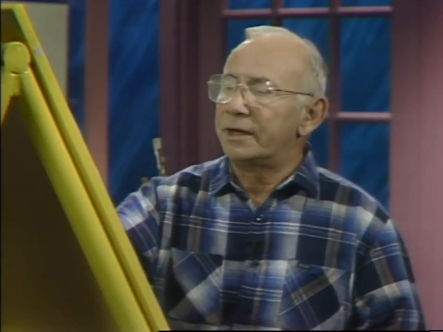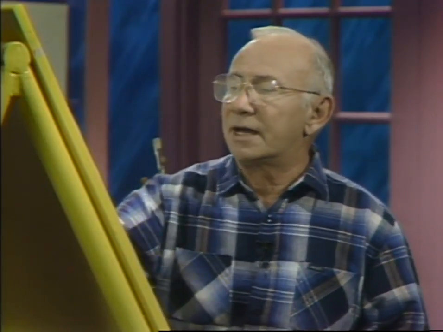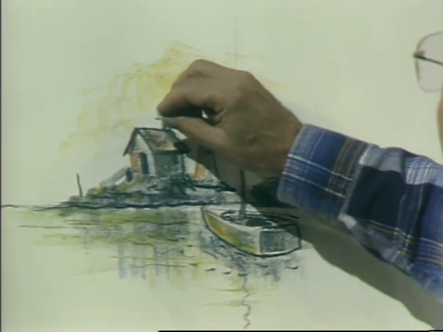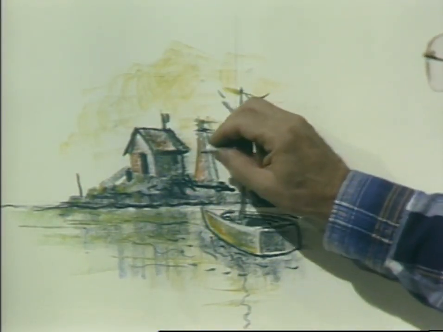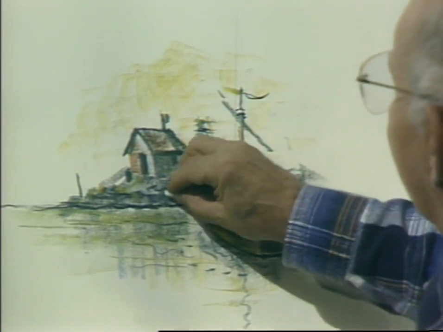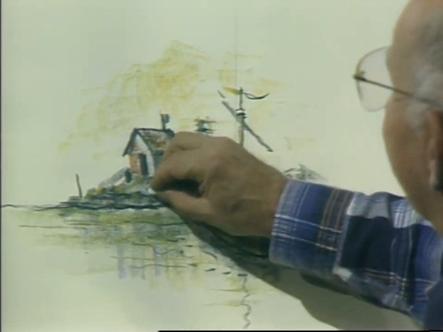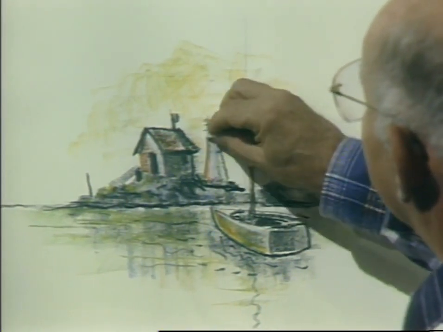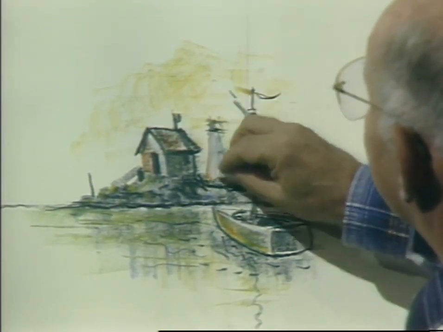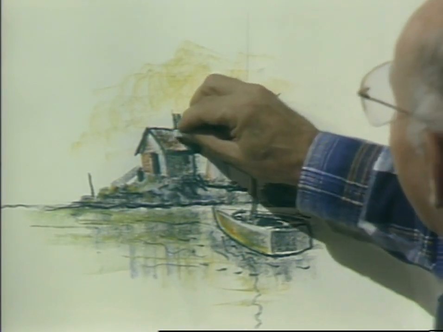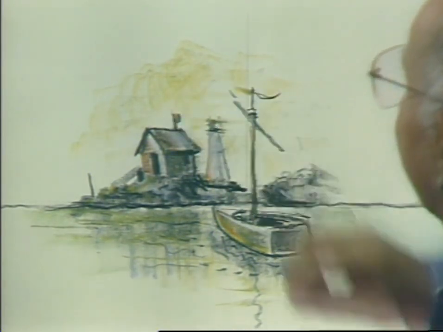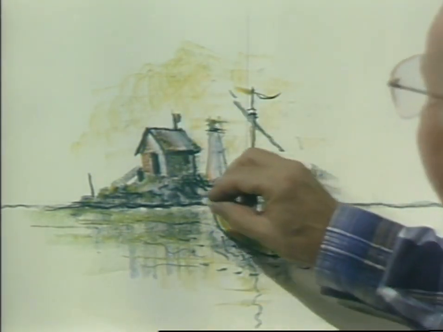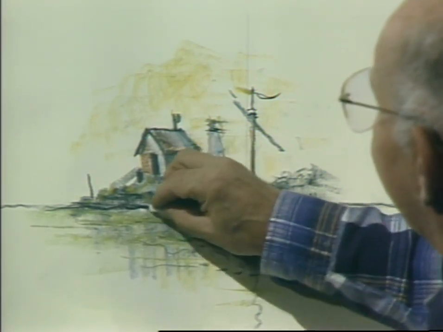In this demonstration, I've used the 7 elements of design. You've seen line, direction, shape, size, value, texture, and color. I haven't talked about how I used them. I've just shown them being used. Now, how we use them are the principles of design, and that's another topic.